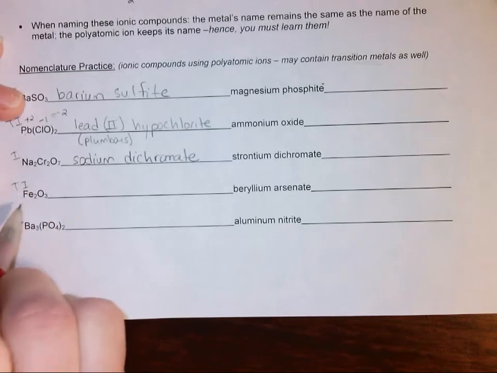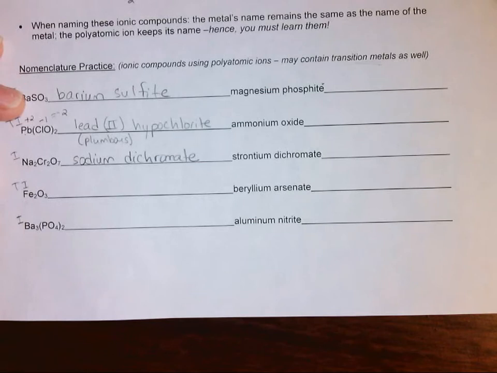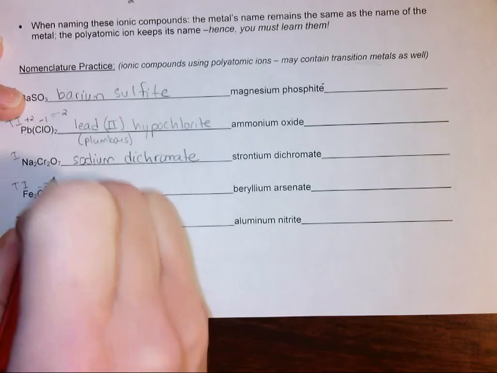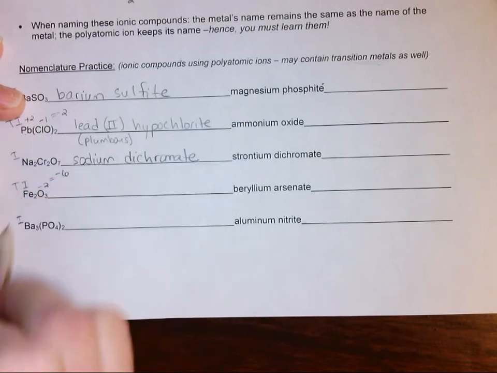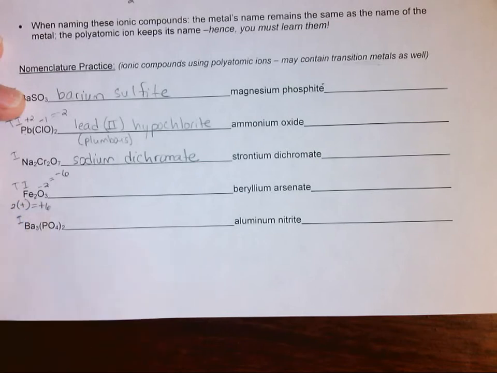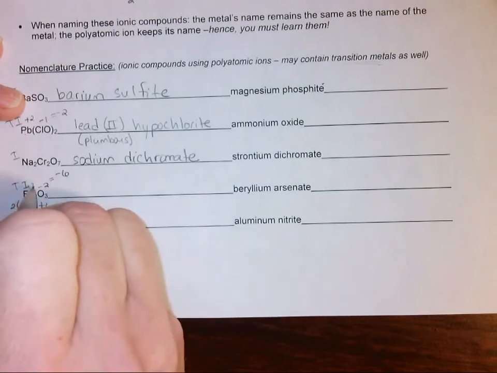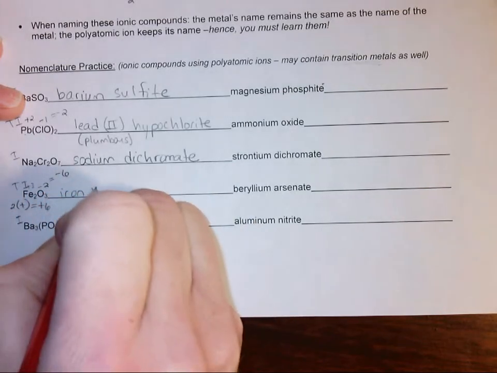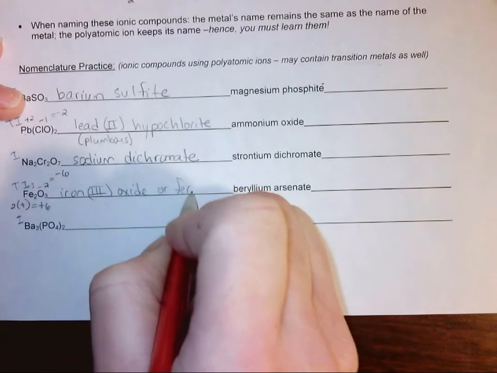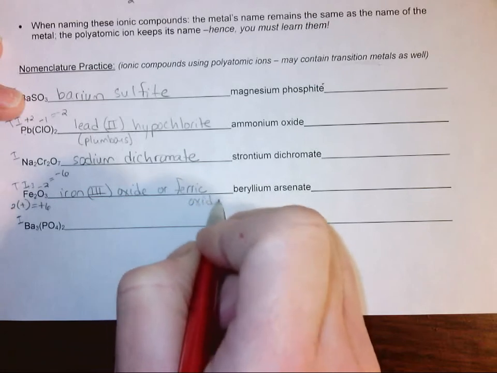Fe2O3. Transition metal, I've got to figure out what iron this is. Is there a polyatomic ion? No, there is no polyatomic ion in this at all. Oxide is -2. 3 times -2 is -6. 2 times whatever that positive is has to equal +6. What is that positive charge? It must be +3. So the name is iron 3 oxide or ferric oxide.